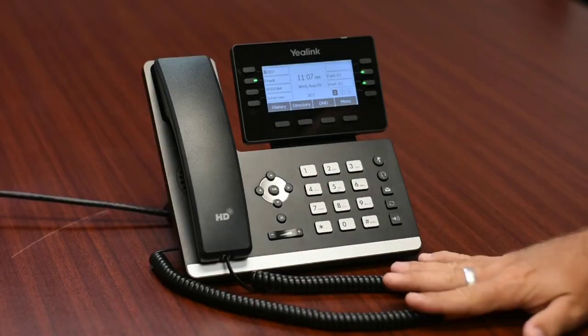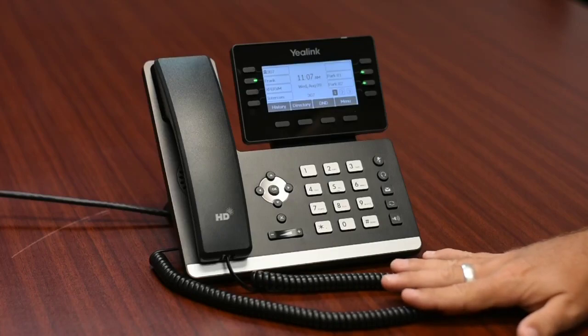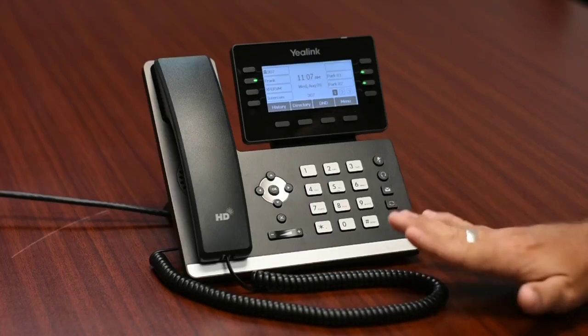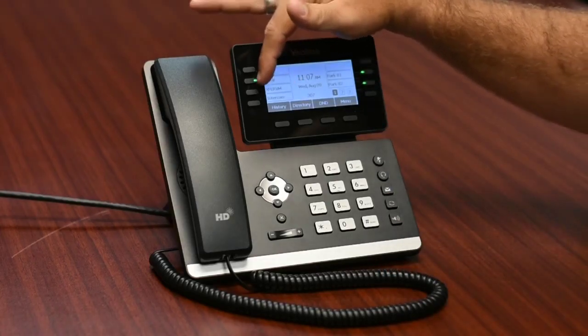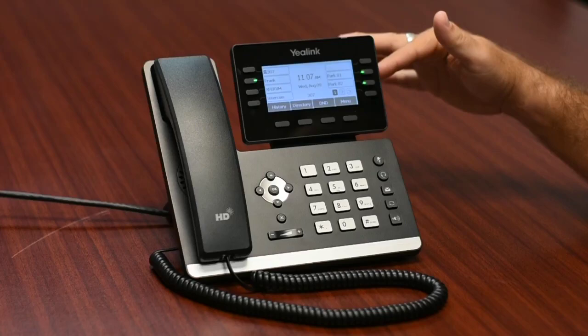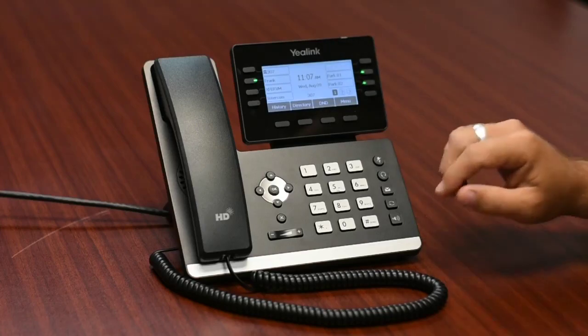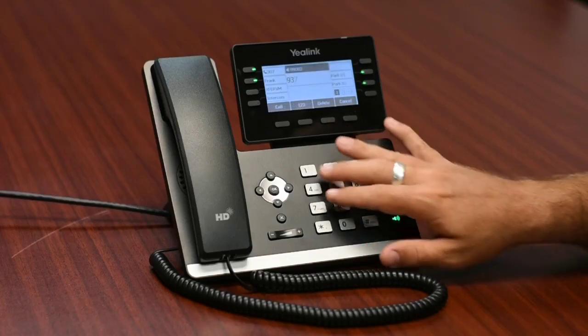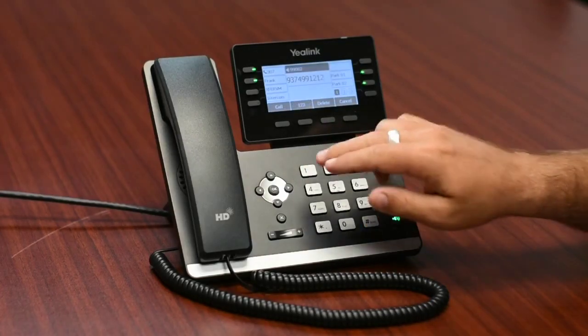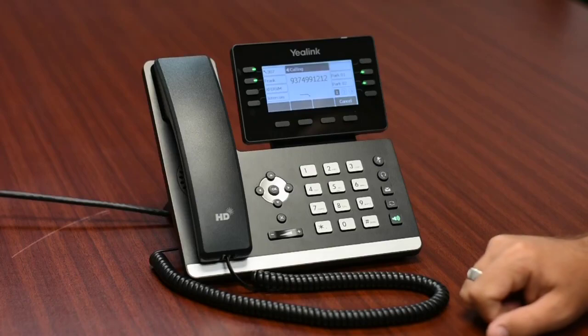Alright, the next thing we're going to review is how to perform a blind transfer to voicemail. Now there's multiple ways of doing this due to the fact we have a transfer to voicemail DSS button pre-programmed for us. I'll show you how to use that, as well as the standard version. So first I'm going to activate a call to simulate this.